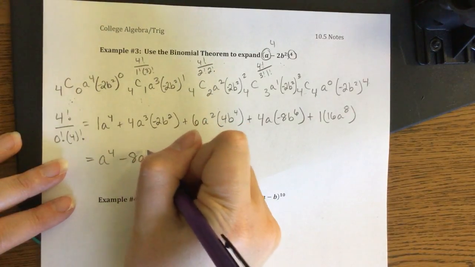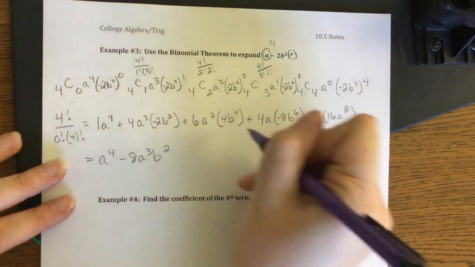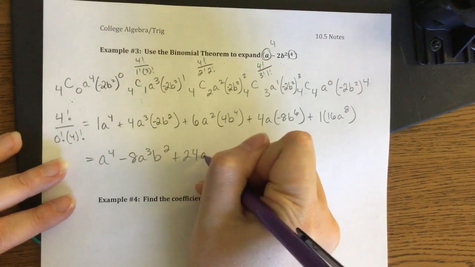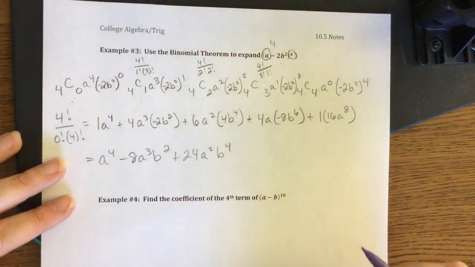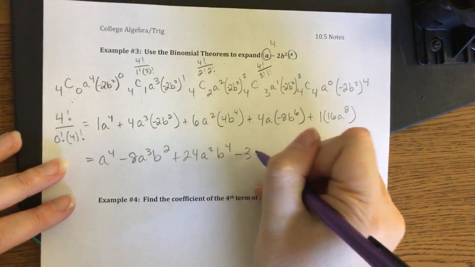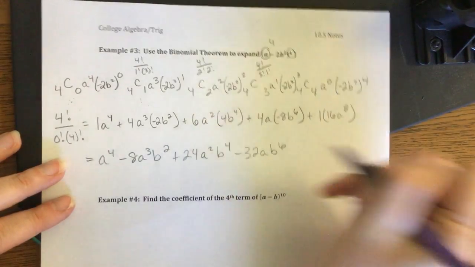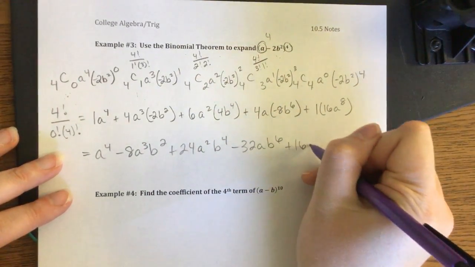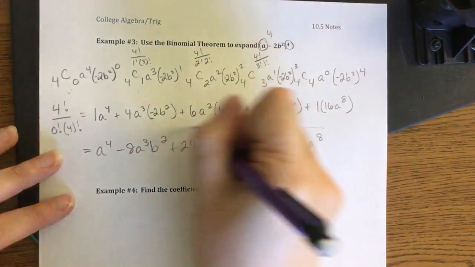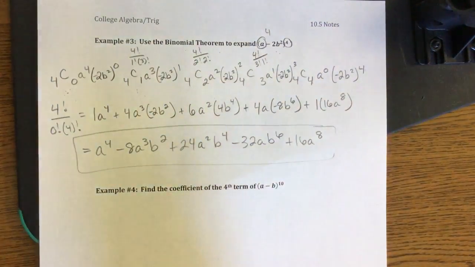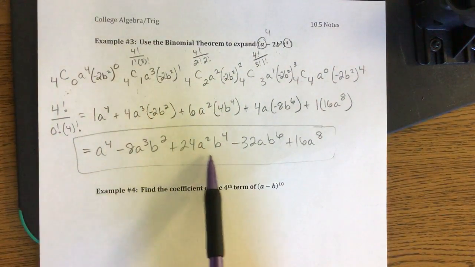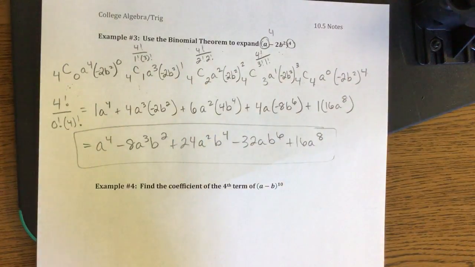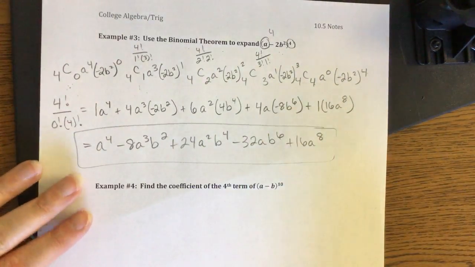This gives me -8. That gives me a 24. Gives me -32. And that gives me 16. Lots of little algebra steps in there. Rules of exponents. Whoop, whoop.